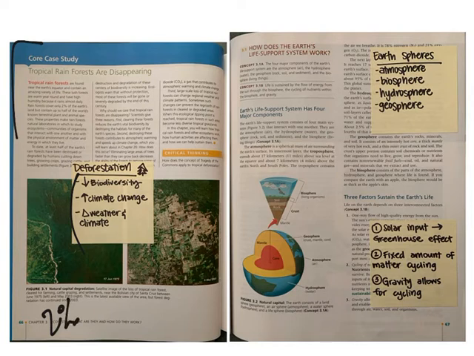And so it's a very biodiverse area that we need to protect. So you can take a look at this core case study and see some of the effects that deforestation is having on this habitat. So this is an example of natural capital degradation.